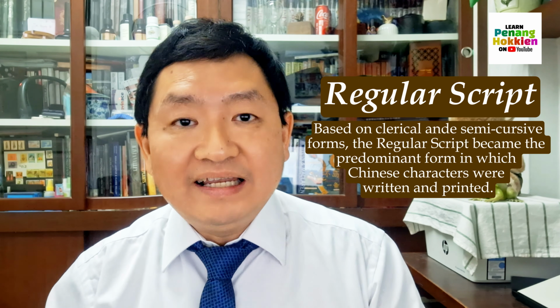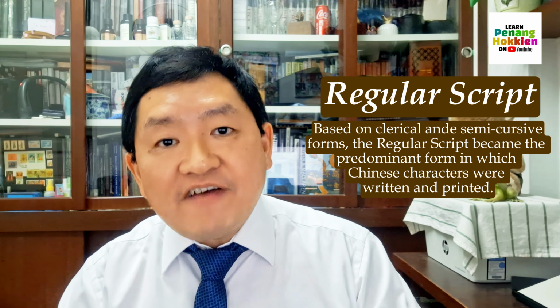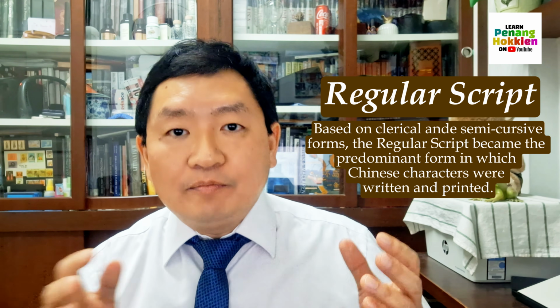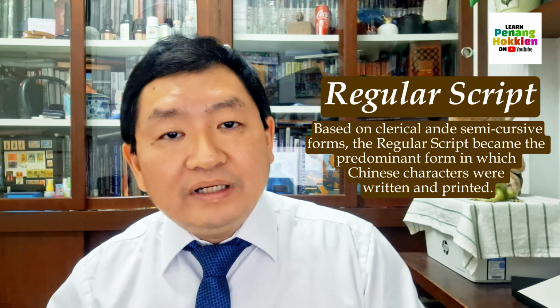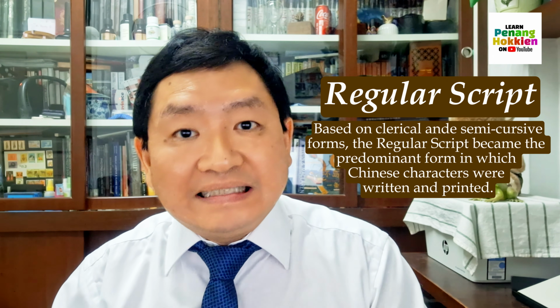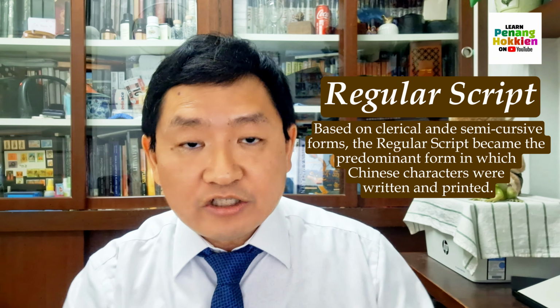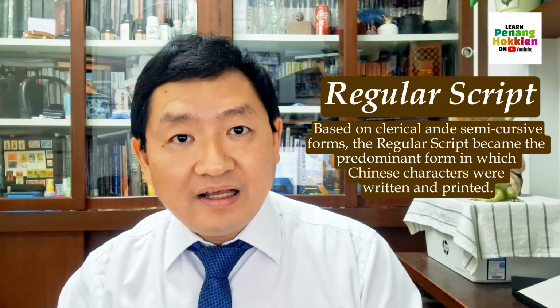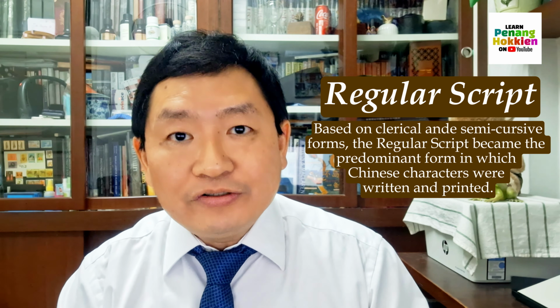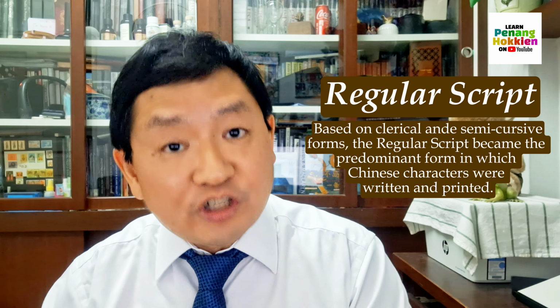The writing style of Chinese characters that we are most familiar with, which we know today as the traditional Chinese characters, is the regular script. And this regular script was more or less invented by a calligrapher by the name of Zhong Yao during the time of 230 AD. So from this period onwards, the development of this regular script style is the form that is used for writing literary Chinese.